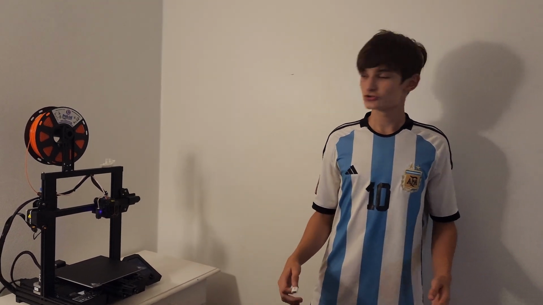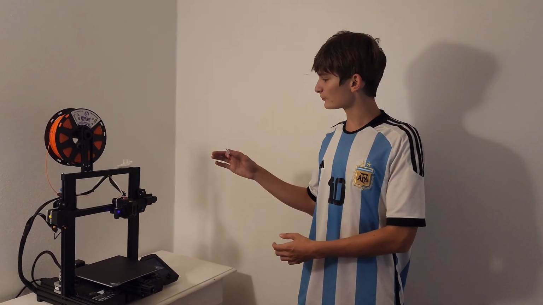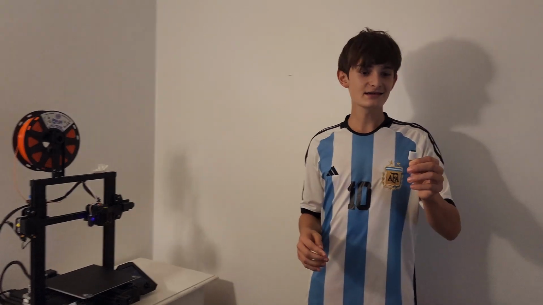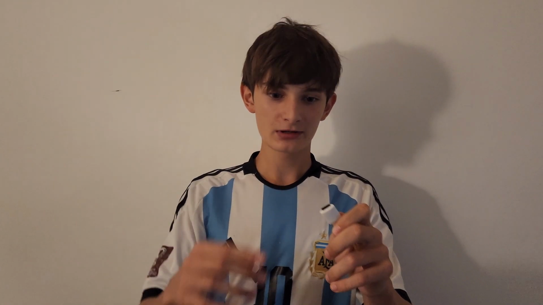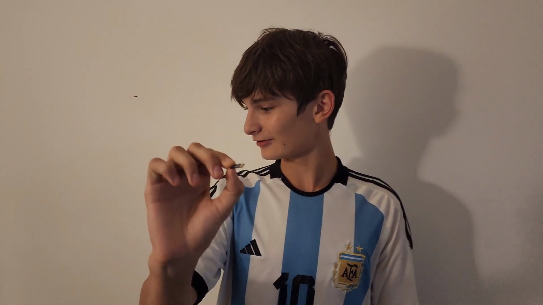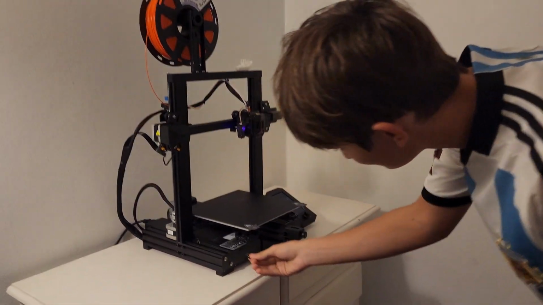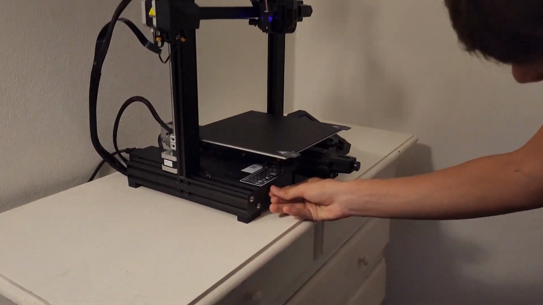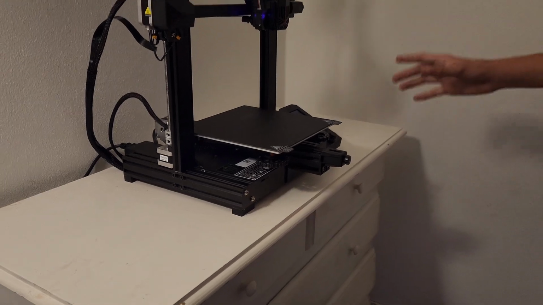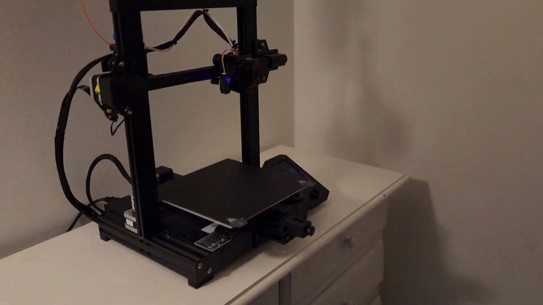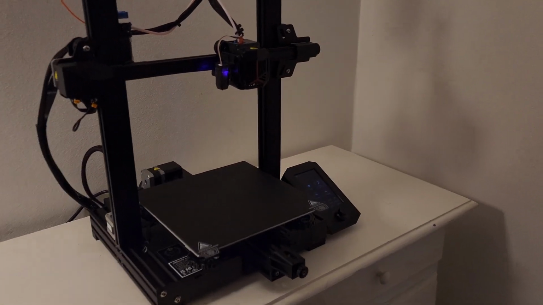Okay guys, so here we are with the 3D printer. Now as you guys can see, in my hand I have the USB drive that I was talking to you about before. Here, if we pull it off, it has this micro SD card. Now if we grab it and we put it right here, our printer would automatically detect it and the files will be in the printer.